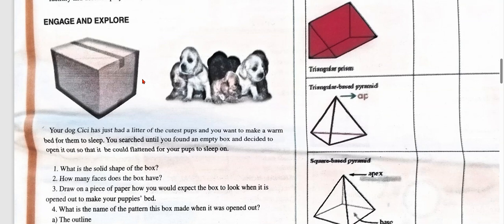So here we have a box and some puppies. Maybe somebody got some puppies in a box, or maybe we have some puppies and we want to give them away in a box. This is kind of a language arts link. Remember when we did that topic on predictions, where we look at this and then start to think about what are some of the things that could happen or could have happened?